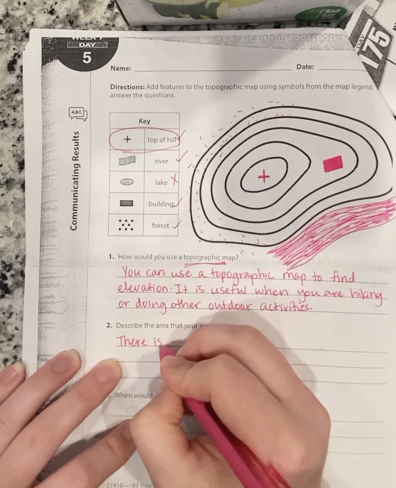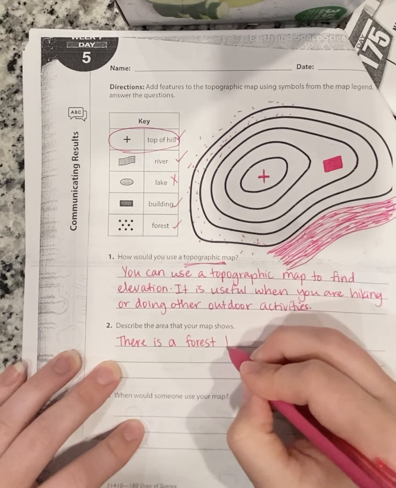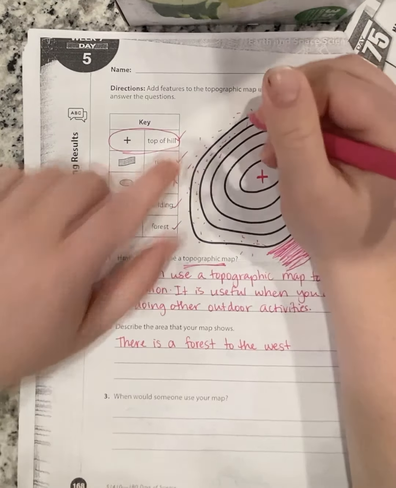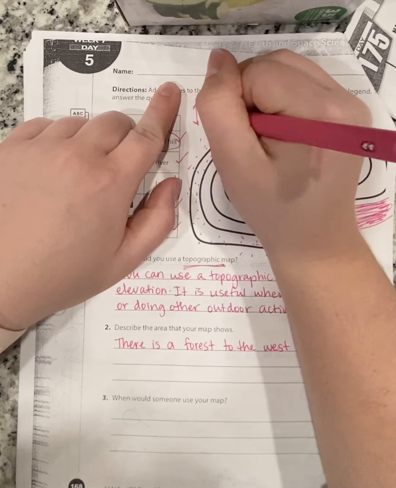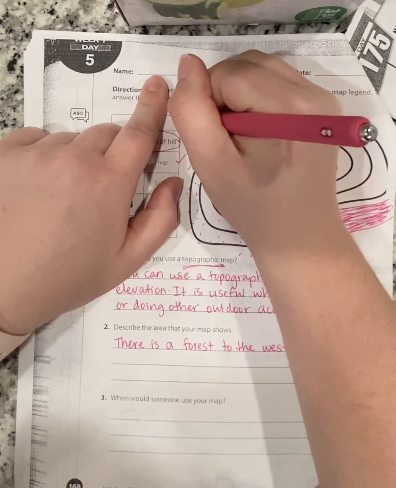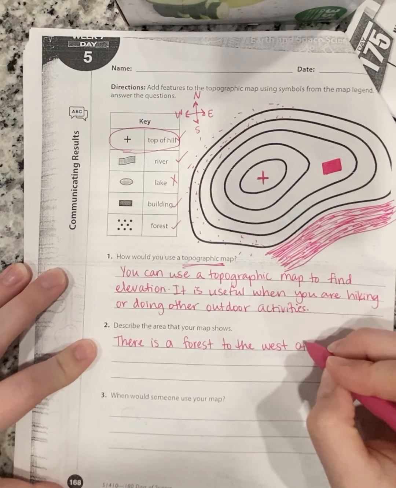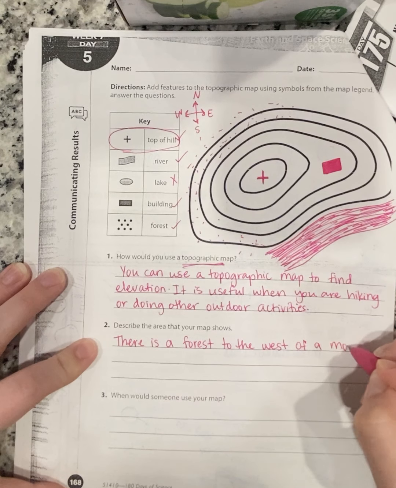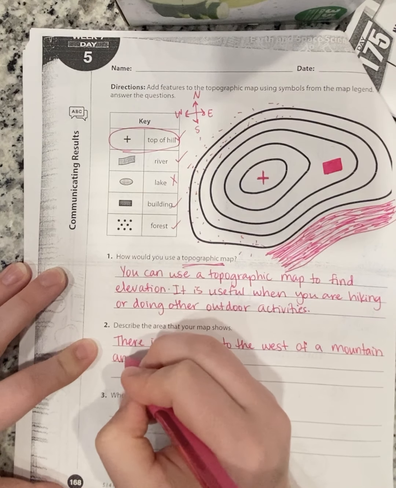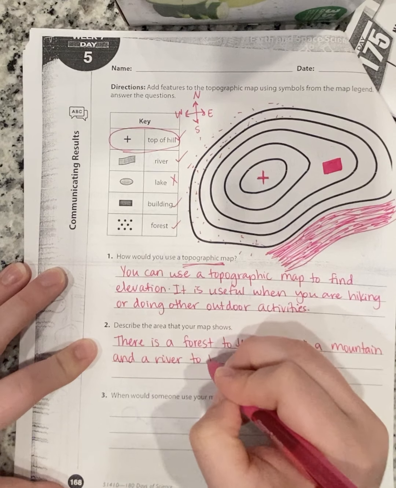There is a forest to the west. If I draw my compass, north, south, east, west. So there is a forest to the west of, I'm going to call it a mountain, and a river to the south.